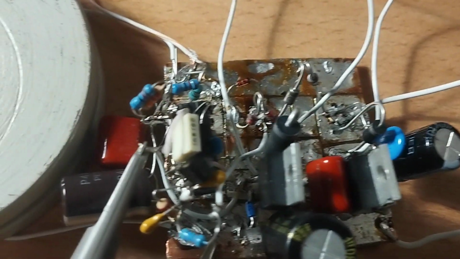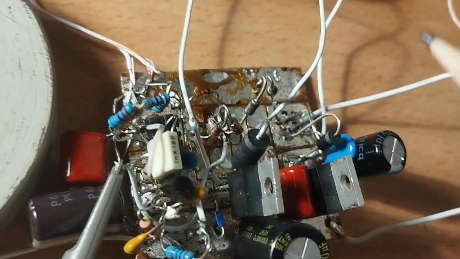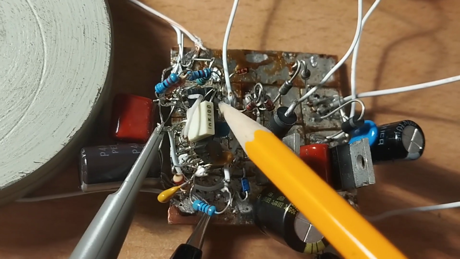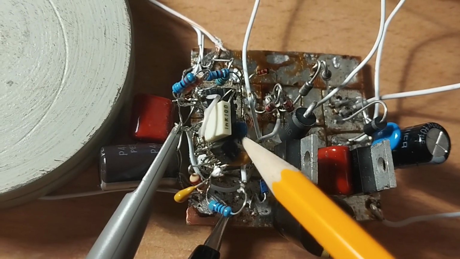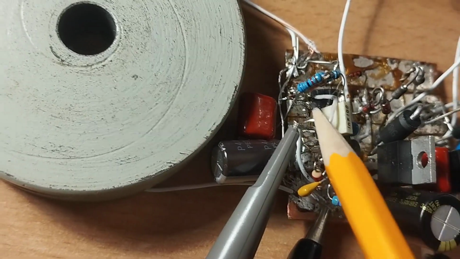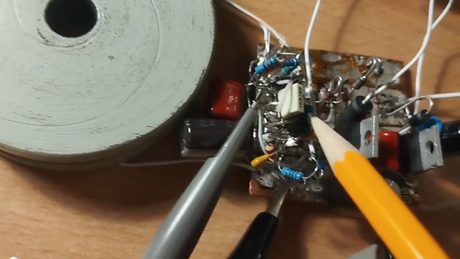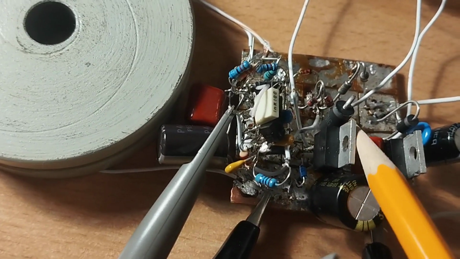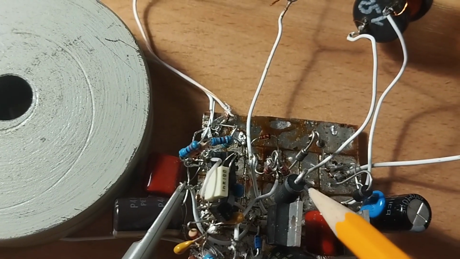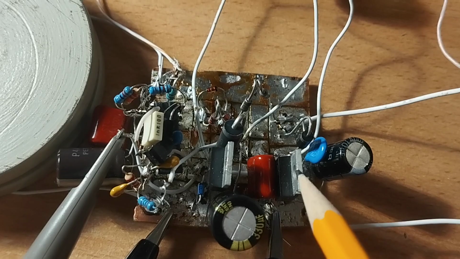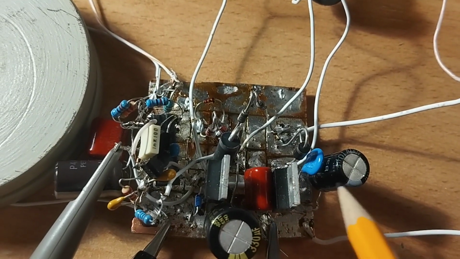Let's look at the device. Here we see the modulator, the logic gates and the transistor that acts in feedback. Here we see the first switch with diode and capacitor, and the second switch with diode and capacitors.